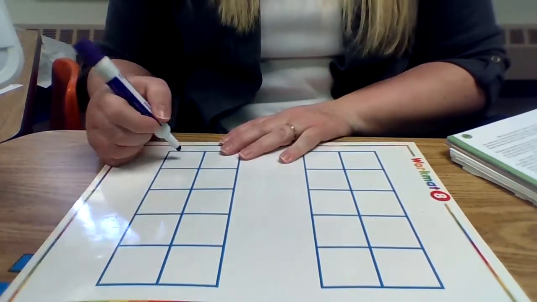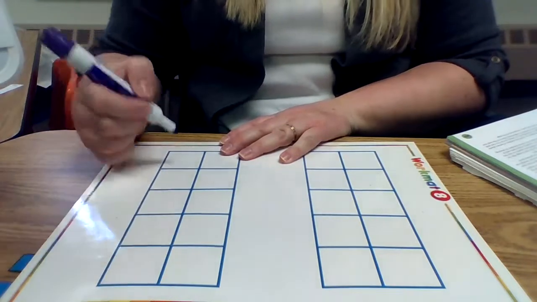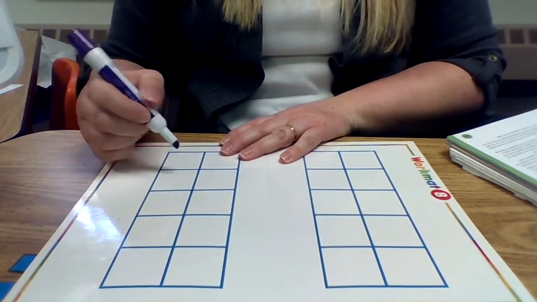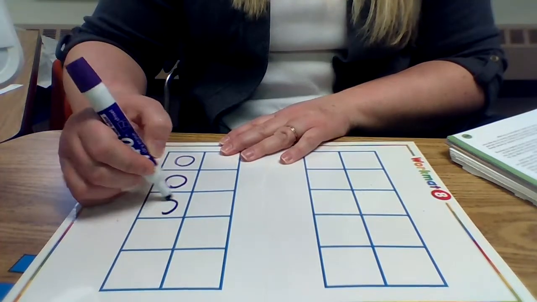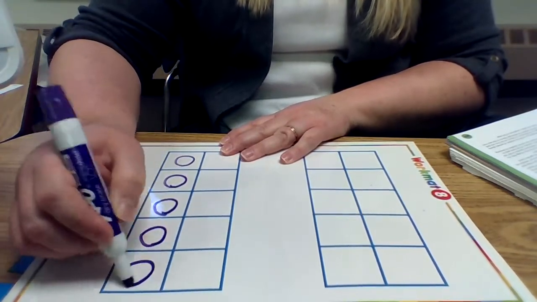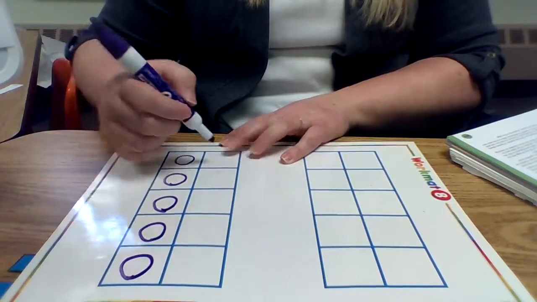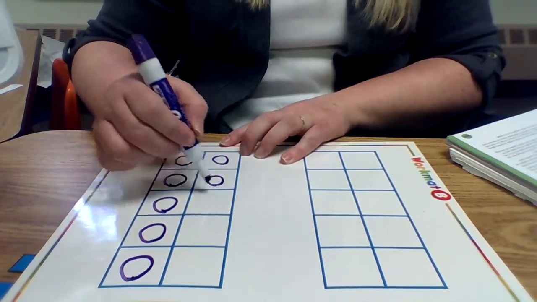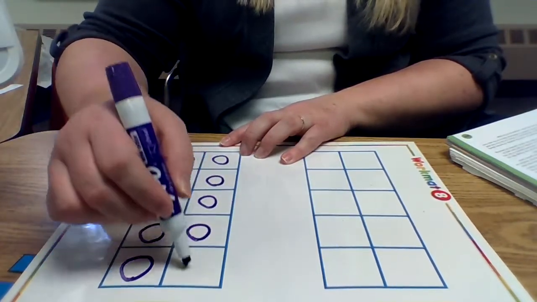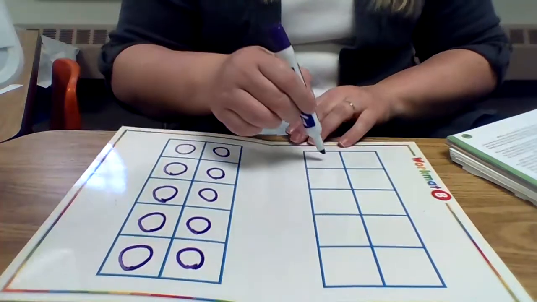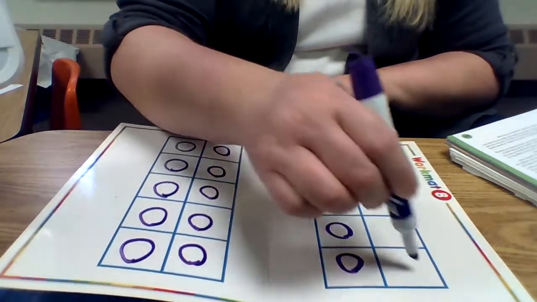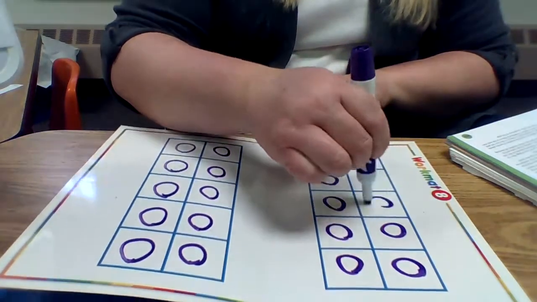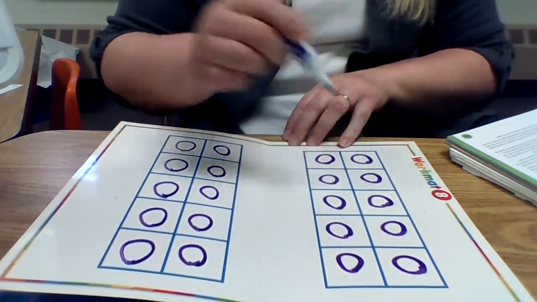All right, so each one of these rows is 5. So if we were counting by 5s, I'm going to use circles in there. So I have 5. So this is where it comes in handy, where we counted by 5s. If these were all full, we would count by 5s. I'm going to fill them up for you. And let's count by 5s.